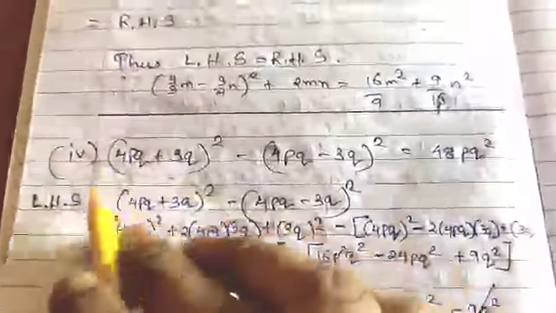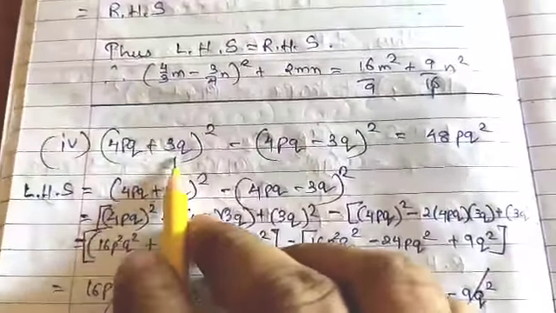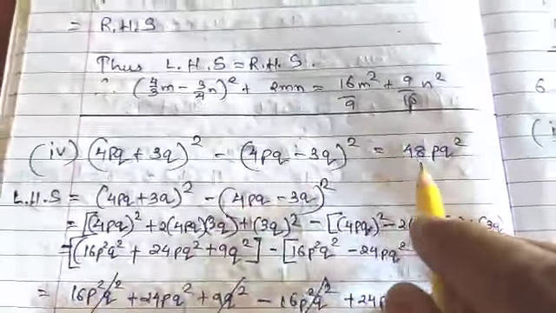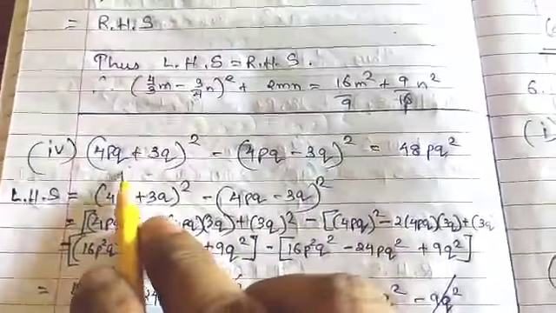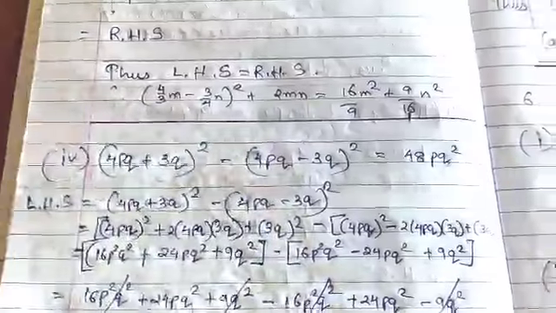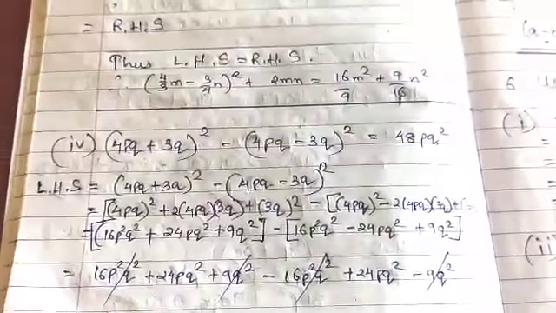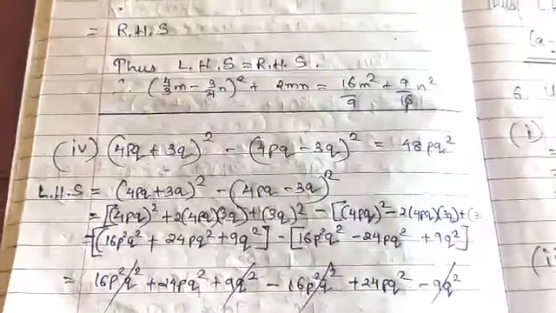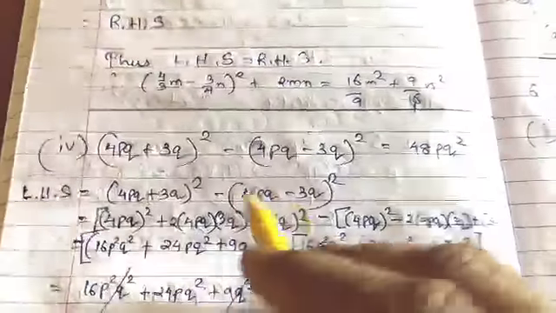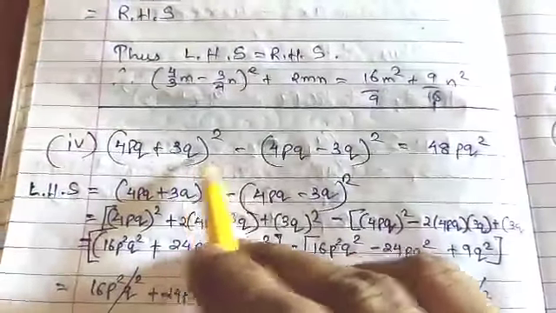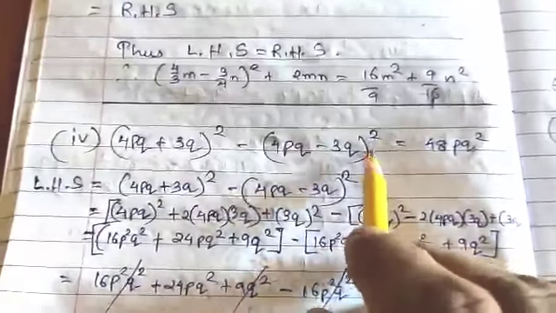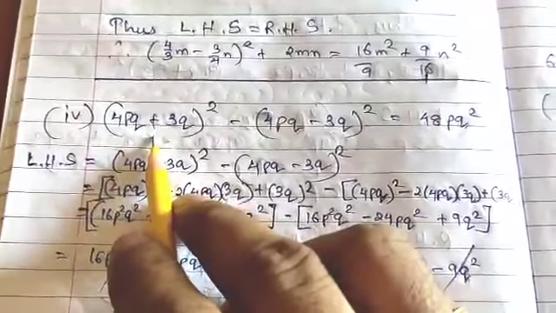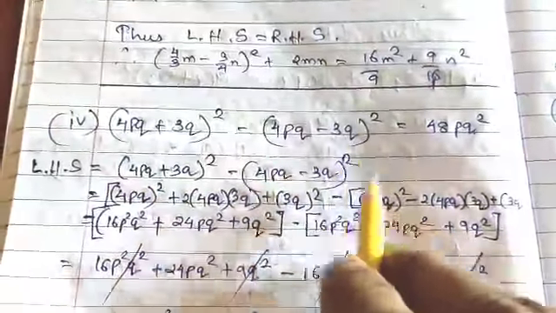Now in the same, let us see sum number 4. (4pq plus 3q) whole square minus (4pq minus 3q) whole square equals 48pq square. Now dear student, it is one kind of a square minus b square. So as we all know, the identity of a square minus b square is (a plus b)(a minus b). Or you can apply the identity of (a plus b) whole square separately and (a minus b) whole square separately. So now here what I did, I applied the identity of (a plus b) whole square over here and the identity of (a minus b) whole square over here.